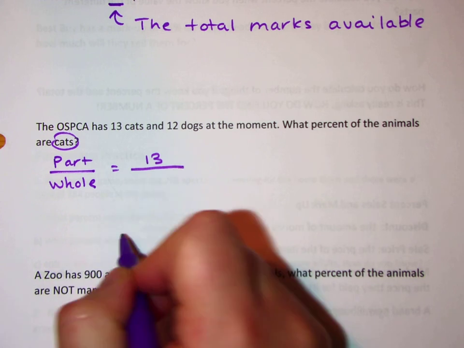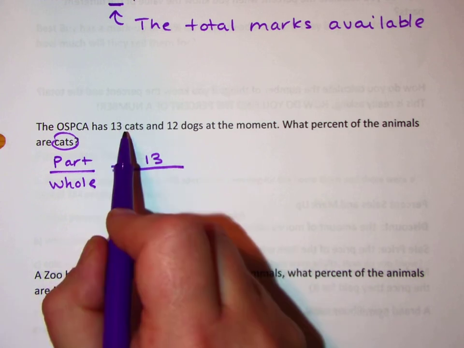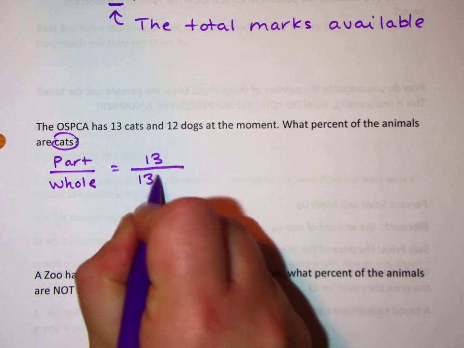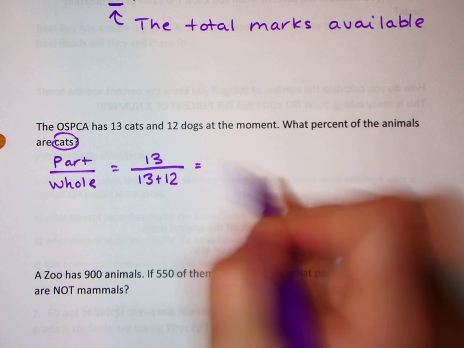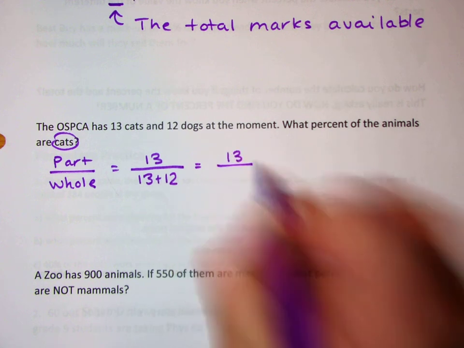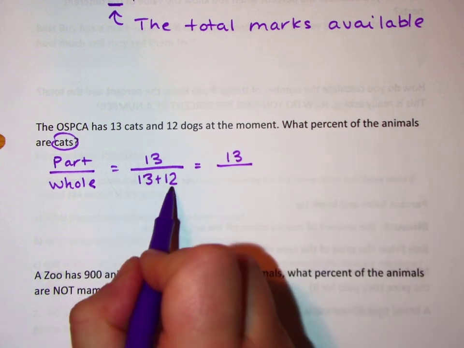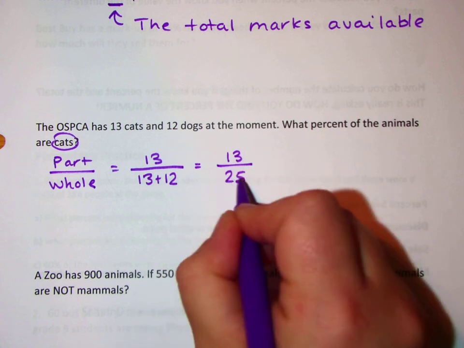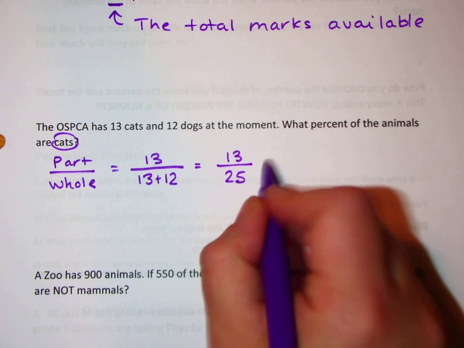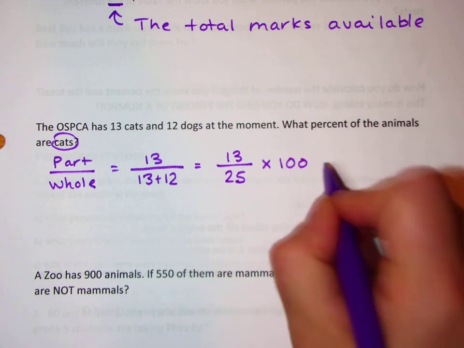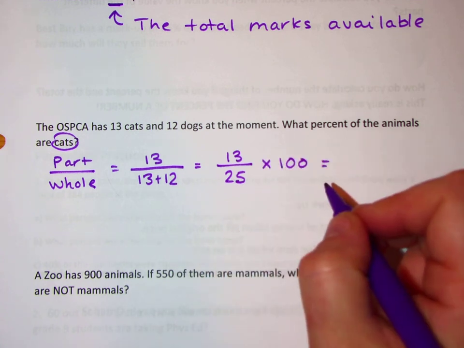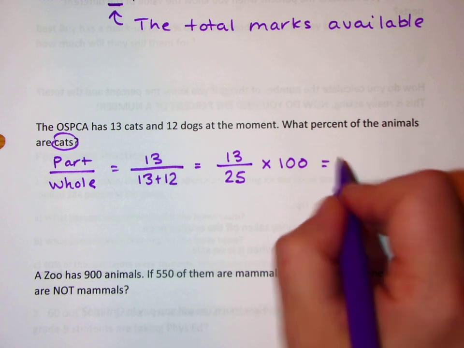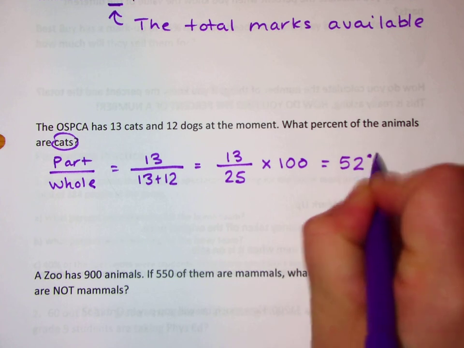How many animals are there total? 13 cats and 12 dogs. So the whole is going to be 13 plus 12. So we have now 13 on the top. 13 plus 12 is 25. Now we have our fraction, 13 divided by 25, and then we'll multiply that by 100. 13 divided by 25 is 0.52, times 100 is 52.